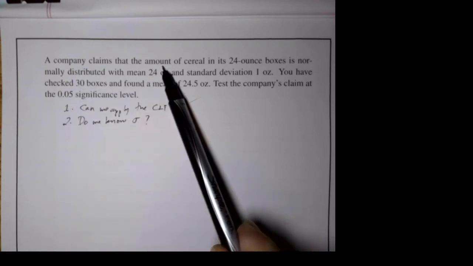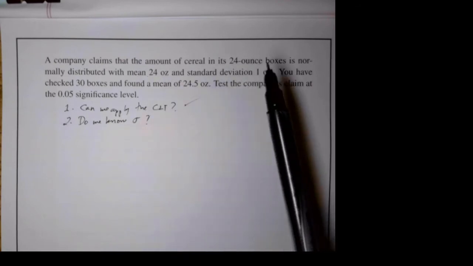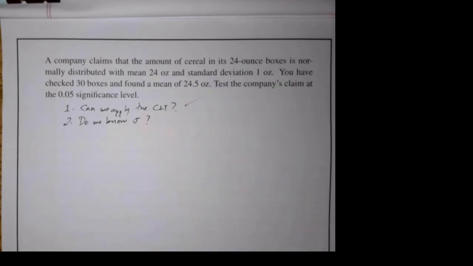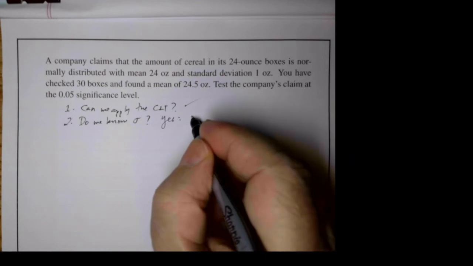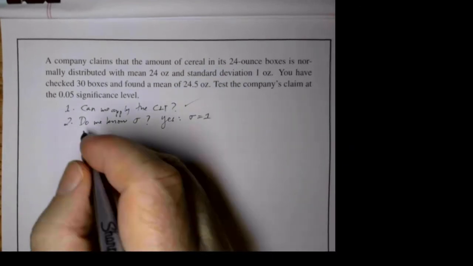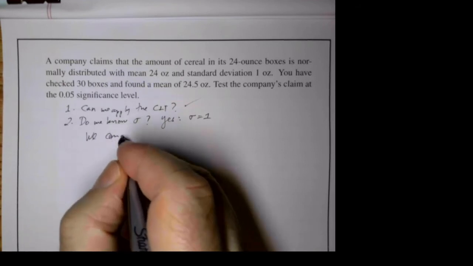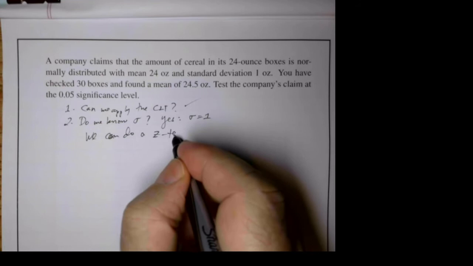The company claims that the amount of cereal, etc., is normally distributed with mean 24 ounces and standard deviation 1. They are telling us that the mean is 24 and the standard deviation is 1 for the whole population. So yes, right? We know that sigma is 1. So we can do a z-test.